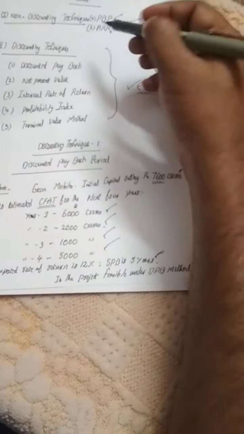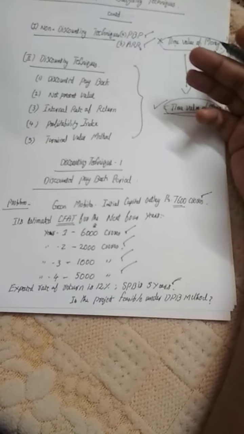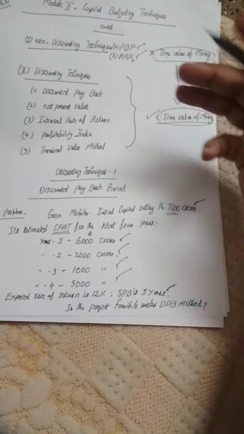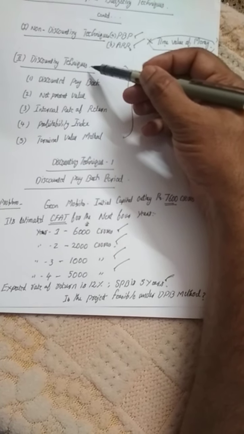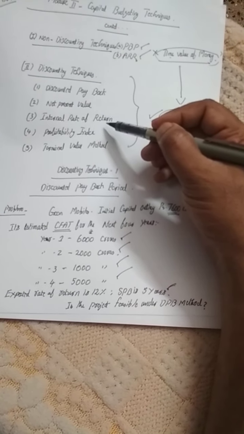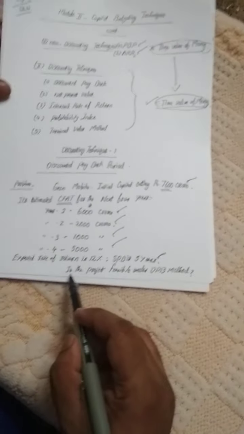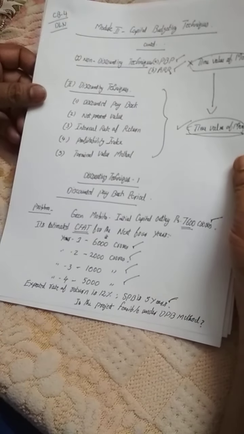By using the non-discounting technique, we will call it average rate of return. On an average basis, for that particular industrial sector, what will be the return in percentage is the meaning of expected rate of return. Under the discounting technique, we will use the same word, expected rate of return, denoted as internal rate of return in percentage. These things are given in the question, and they ask: is the project feasible under the discounted payback method? Let us see how we will do that problem.